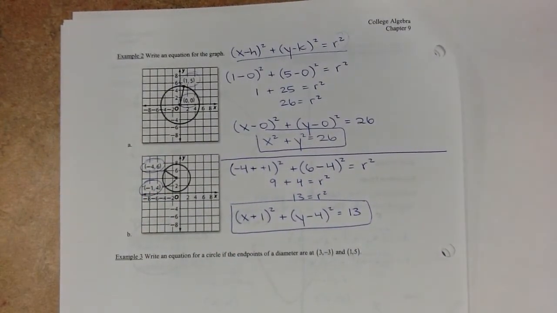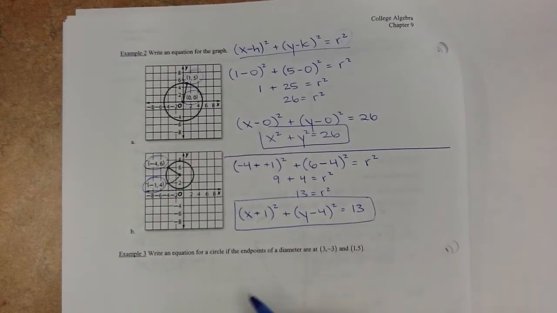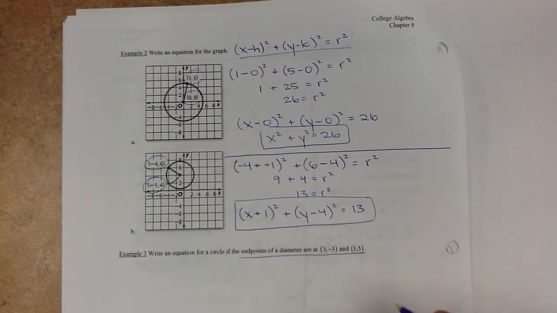So the other thing that you can do with this, we're kind of taking it step by step. In example 1, I directly handed you the radius and the center. In example 2, I handed you the center, but a different point that helped you find the radius. Now here, we're going a little bit different. Now we have endpoints of a diameter. Okay, so I want you guys to get kind of a visual on that.